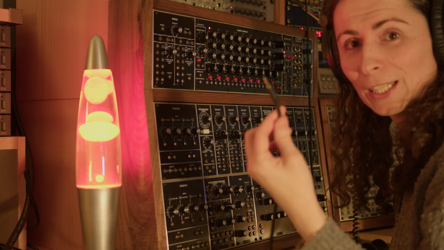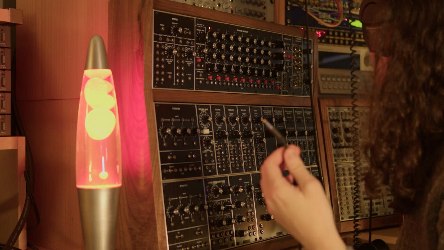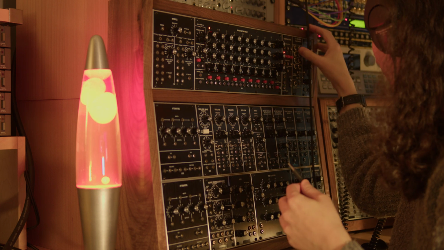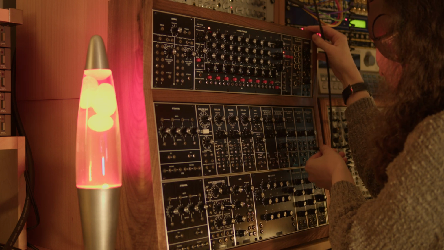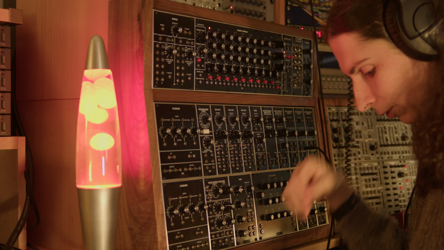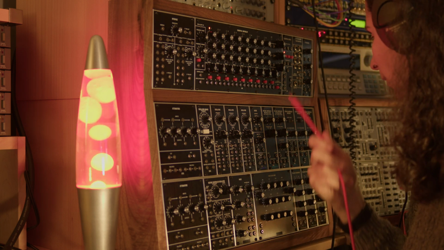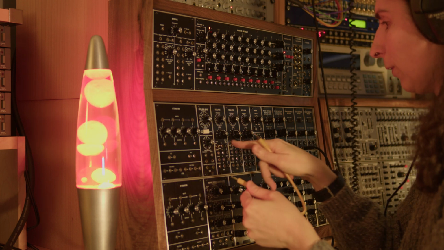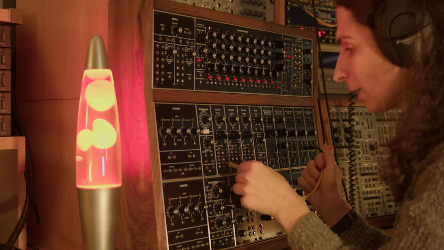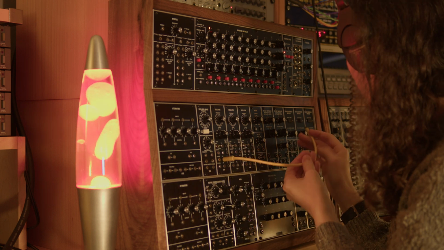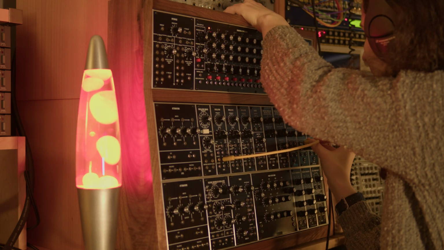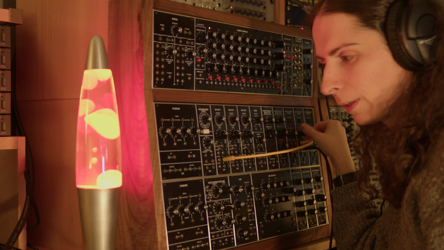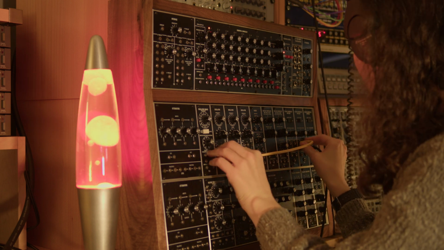So this lead is just going into the door here, so this is what you're going to be hearing. So let's plug that into the VCA first of all. The VCA just makes things quieter and louder, and for example we can plug in this oscillator, not playing any particular note, into this VCA, and then we can change the volume of it.